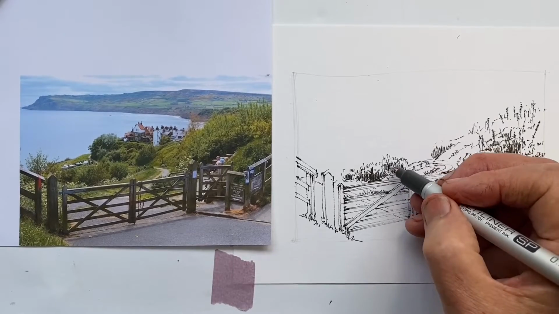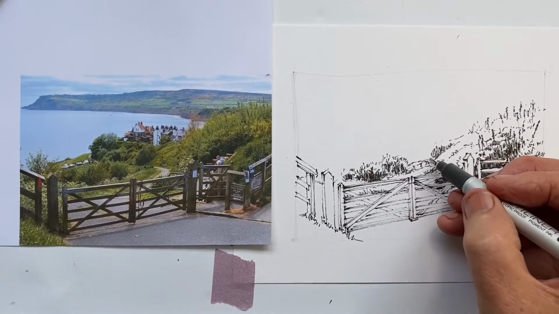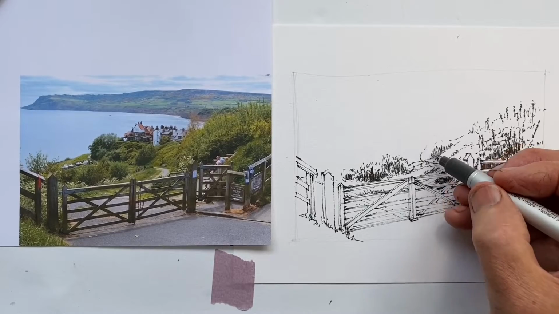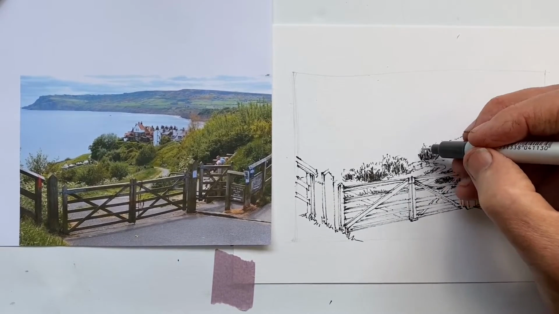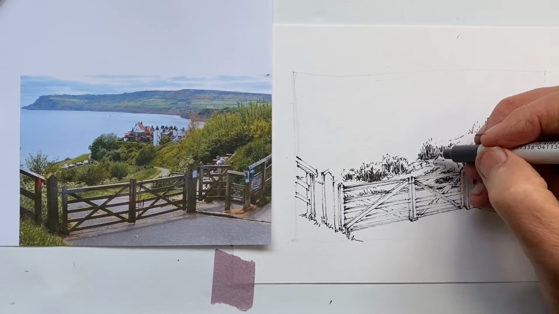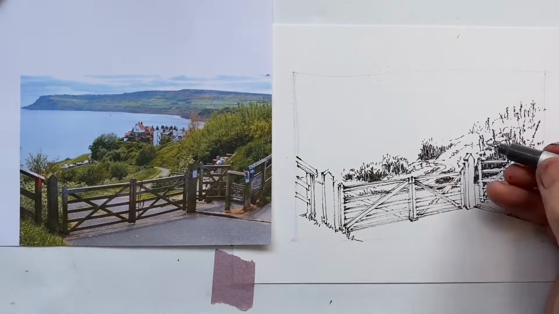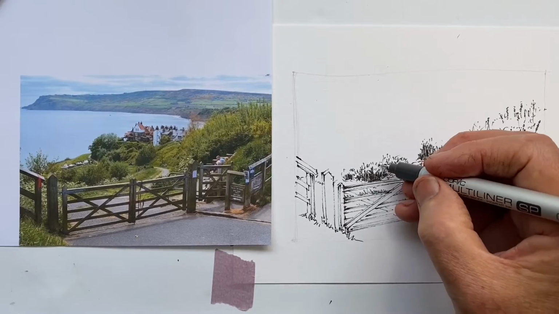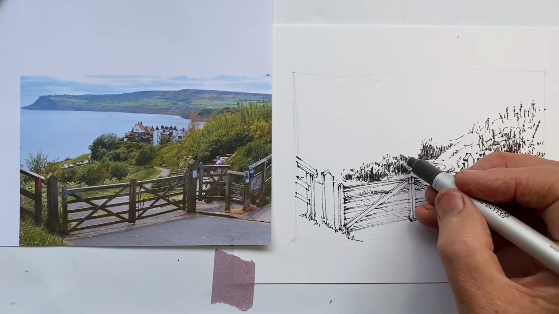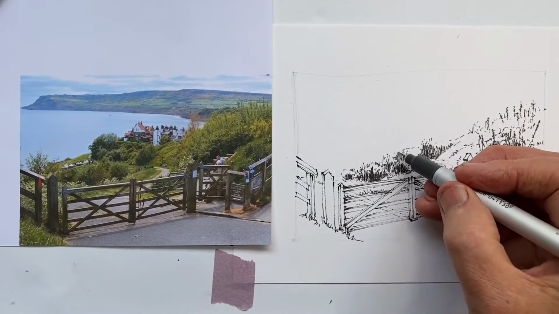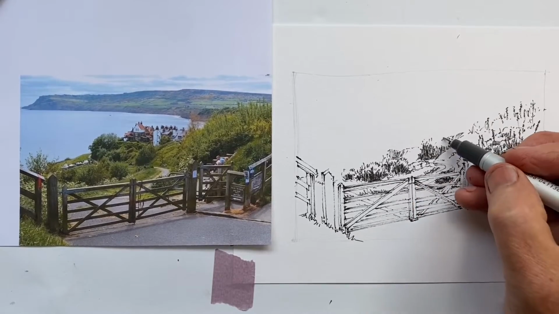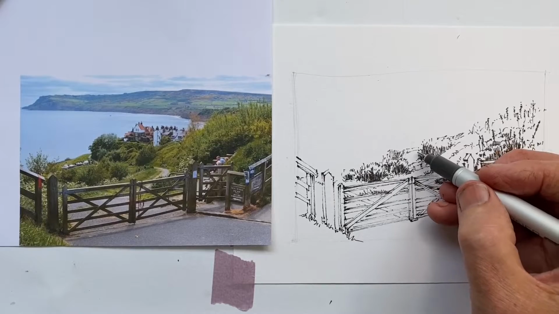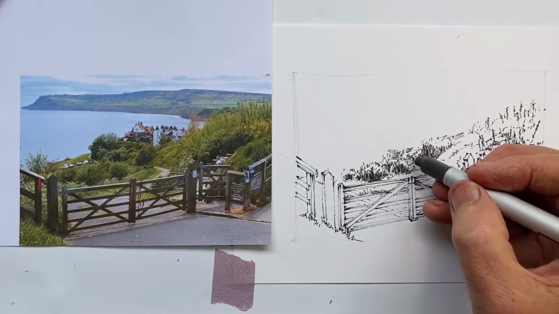Because being able to separate the different types of vegetation with our marks then helps the person looking at our drawing to separate the different types of trees and the different depths of plane in our drawing, in our scene. At this point, I still haven't decided whether I'm going to darken the fence and the gates or not.